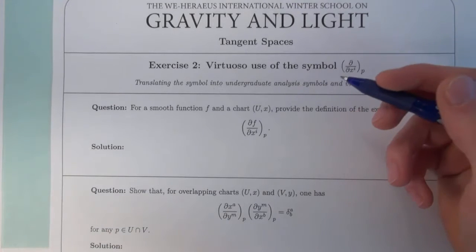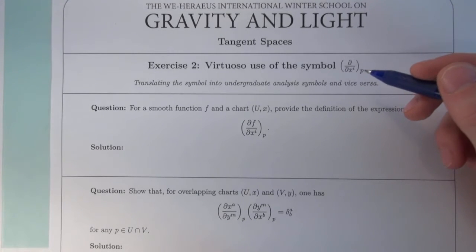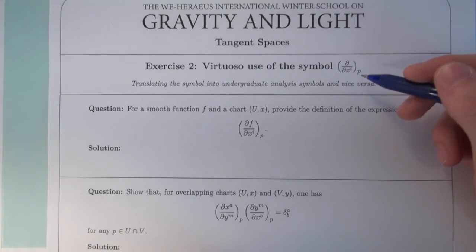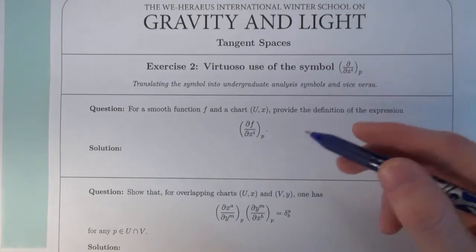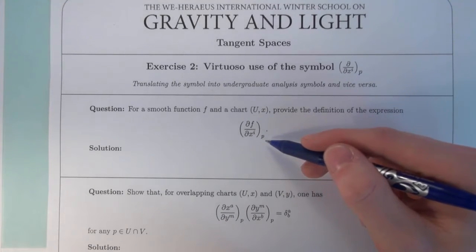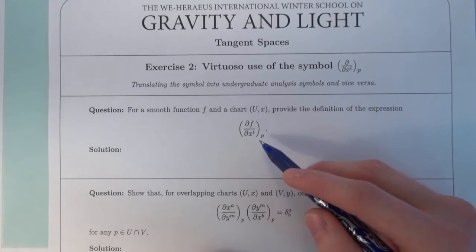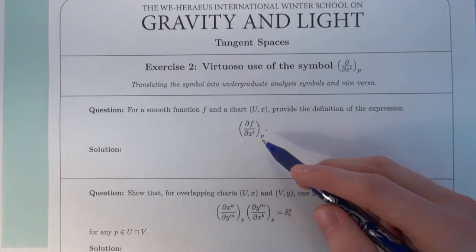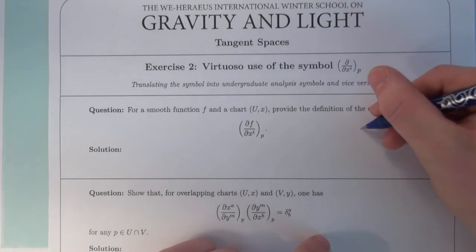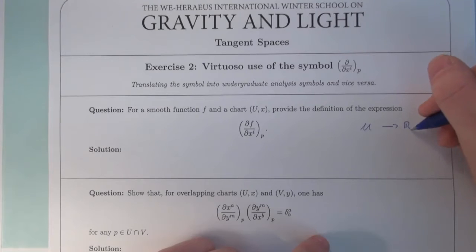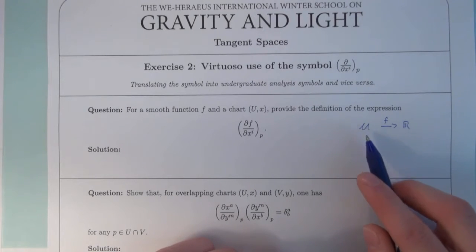Exercise 2. Virtuoso use of the symbol del over del xi sub p. This exercise is about getting familiar with this notion and a few other notions we introduced. Question. For a smooth function f and a chart ux, provide the definition of the expression del f over del xi p. This looks very much like the undergraduate analysis partial derivative. And to a certain extent it is exactly this. But here it is slightly different, because we have a function f mapping from the manifold M to the real numbers, and this we can't differentiate, because M carries no differentiable structure.